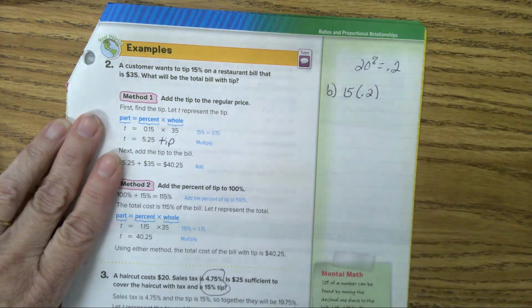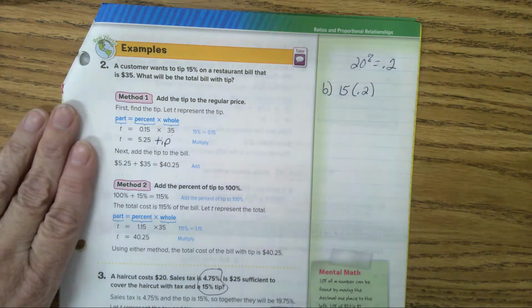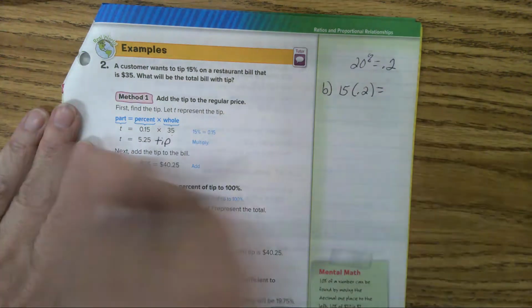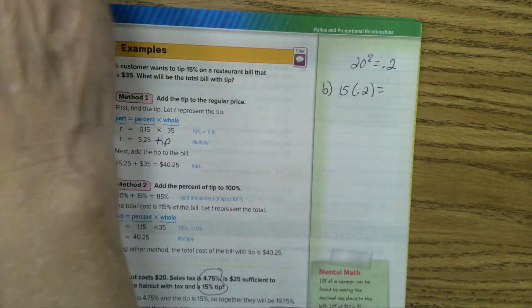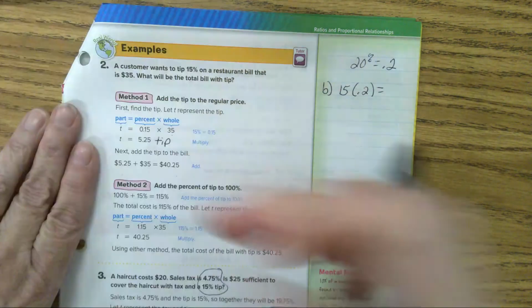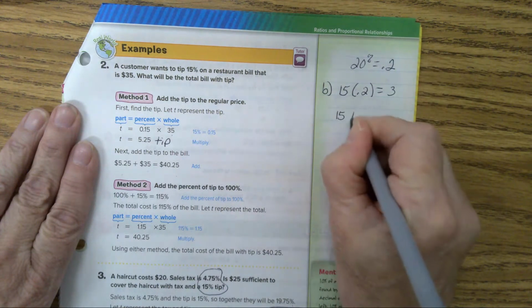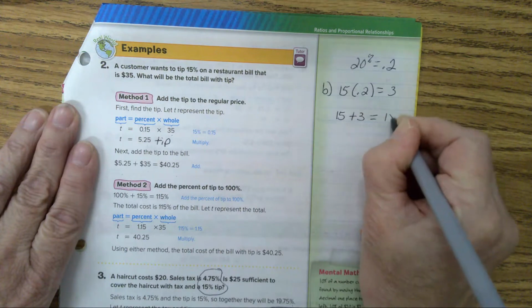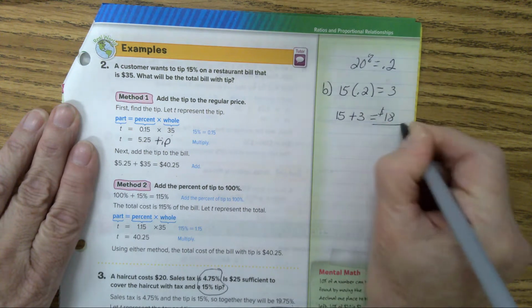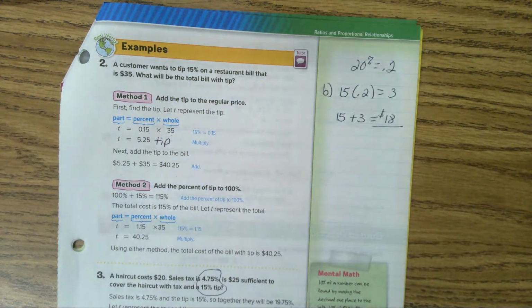So in letter B, make sure you change 20% to a decimal. Did everyone get $18 for B? Very good.